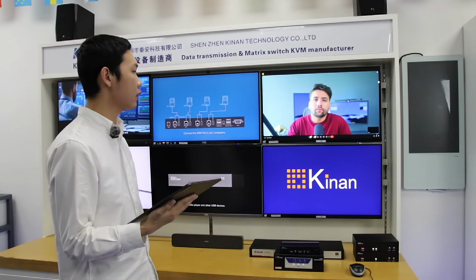They can maintain the signal integrity and support high-resolution video for detailed monitoring. In addition, they can achieve space and cable optimization, eliminating the clutter of your workplace. The heat-generating servers are relocated from control rooms, which can save you cooling costs.